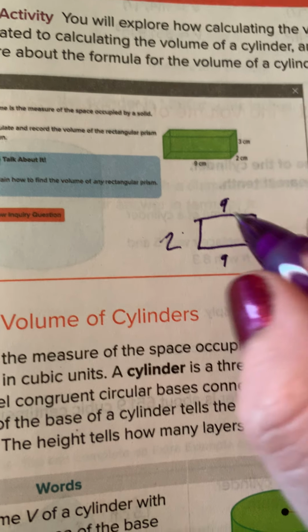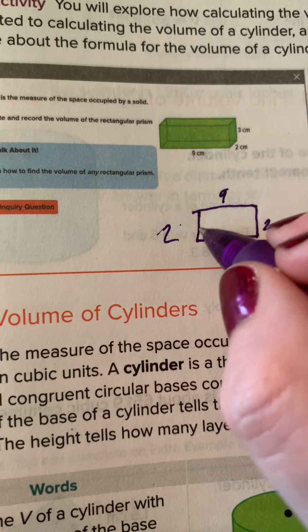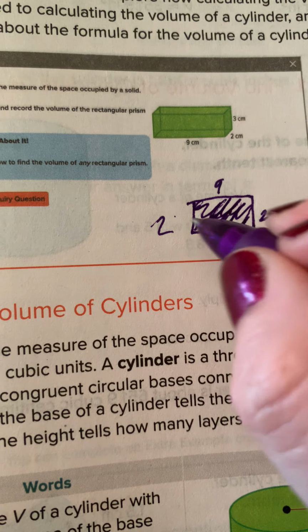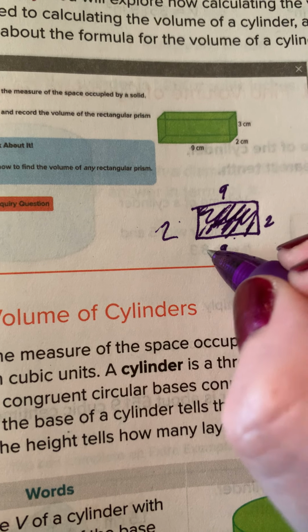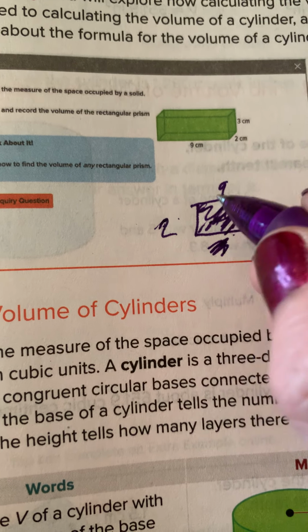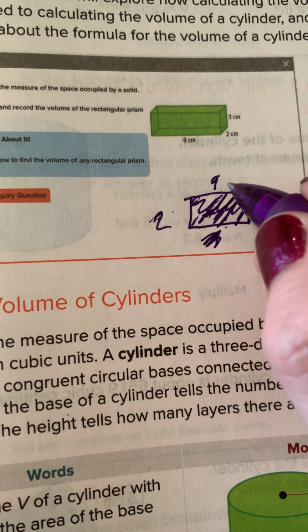Now, if you wanted to do area, because say this was putting up a fence and now you're going to put soil down or grass down, how much do you need? You need the area for that. So you don't have to worry about those. You just multiply the two sides, length times width, 2 times 9. So the area would be 18 centimeters squared.